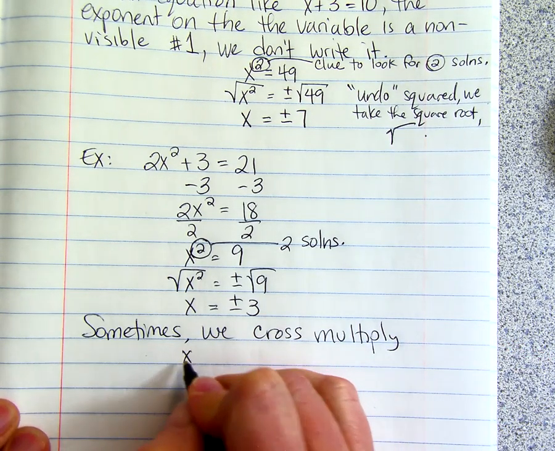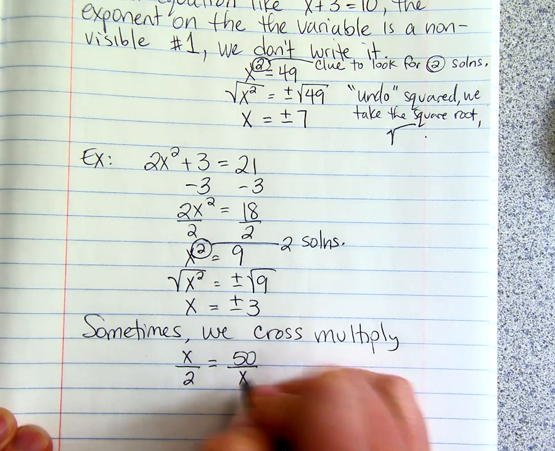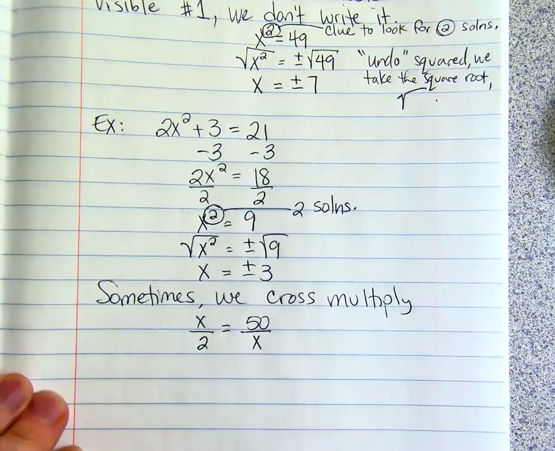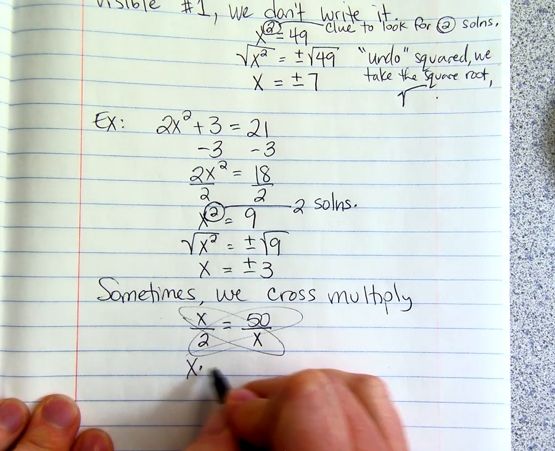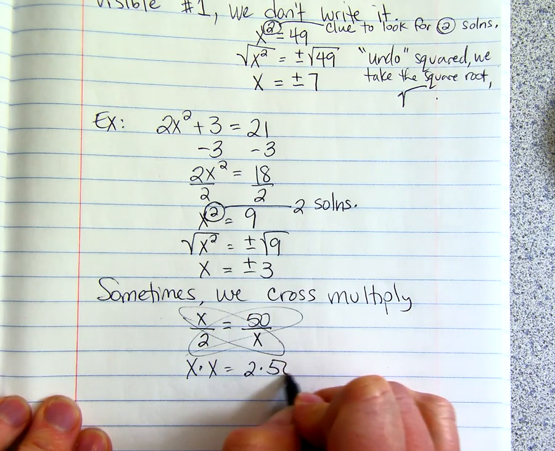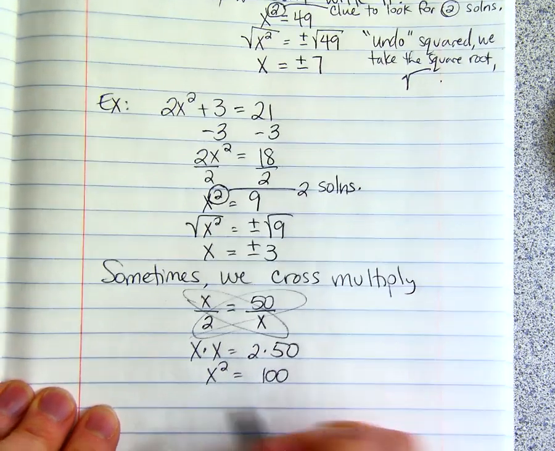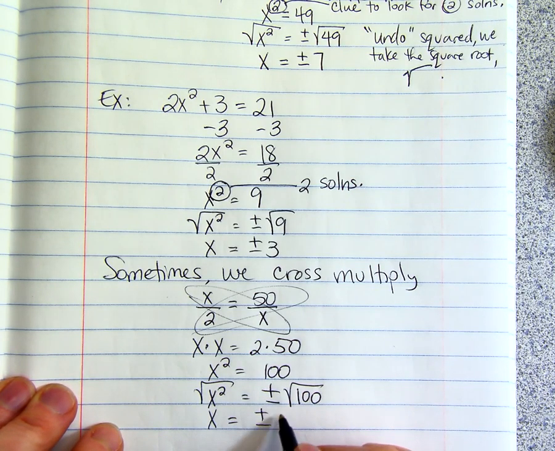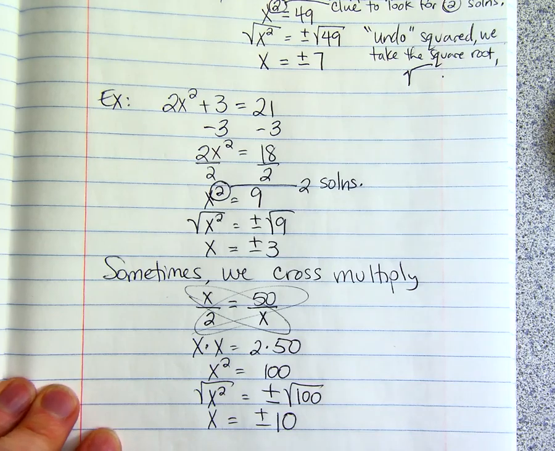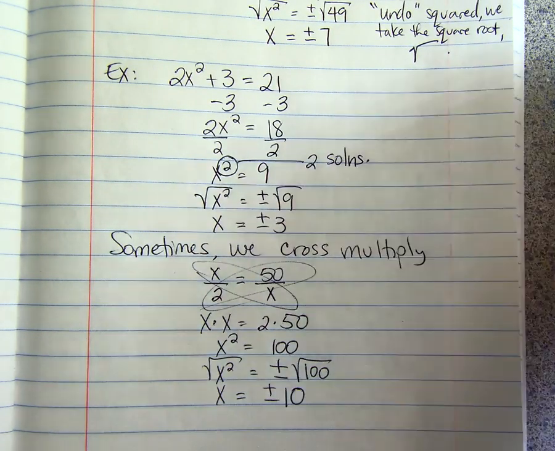So here's an example. If we had x divided by 2 equals 50 divided by x, we can cross multiply and say x times x equals 2 times 50. So x squared equals 100. Take the square root of both sides. This will be plus or minus. So the square root of x squared is x, equals plus or minus 10. So we could have those 2 solutions. That's the end of the lesson.